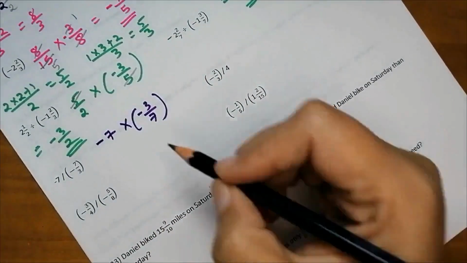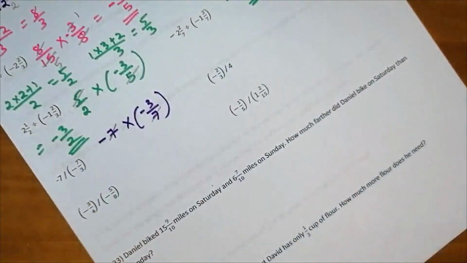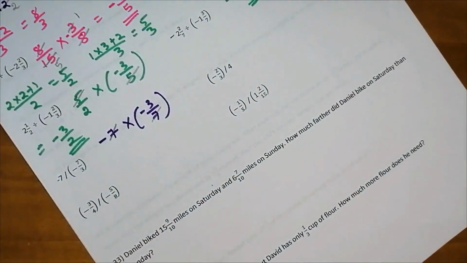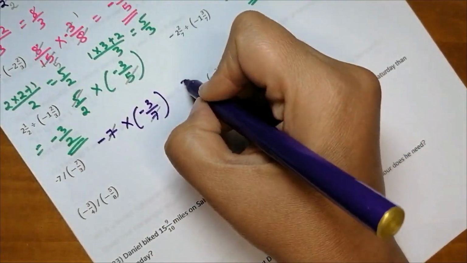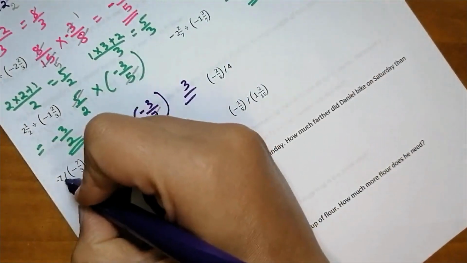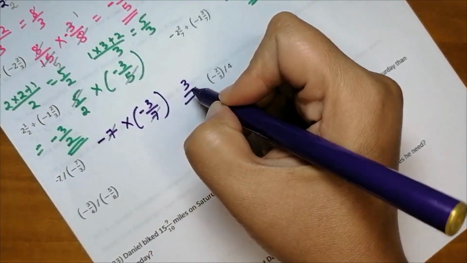Okay, so let's cancel 7 and 7. What are we left with? It is just 3, right? And it's a plus 3, minus minus makes it plus.